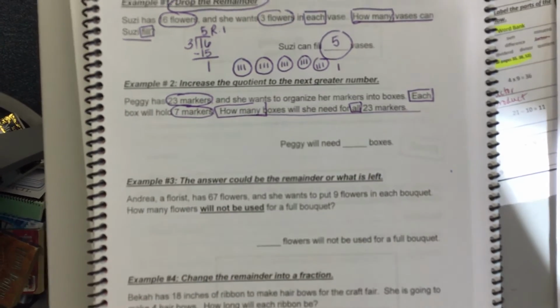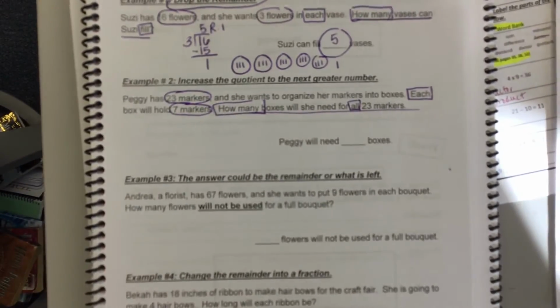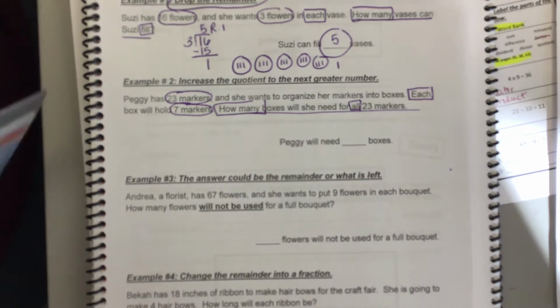So she wants to put each marker in a box. It doesn't say that the boxes have to be full. It just says that she wants every marker to be in a box. Okay? Okay, when we see that clue word each, it either means to multiply or divide.